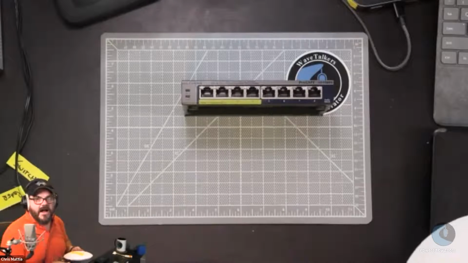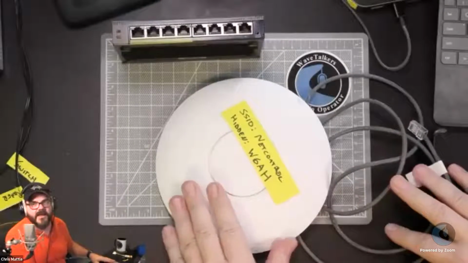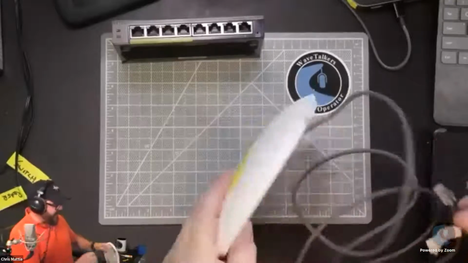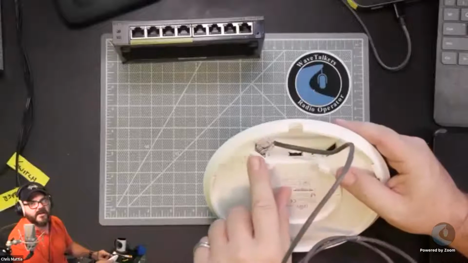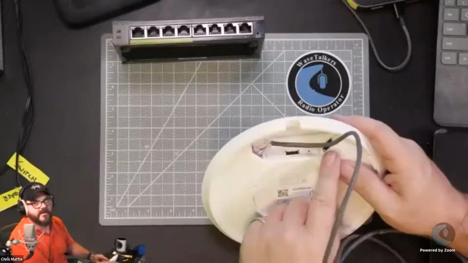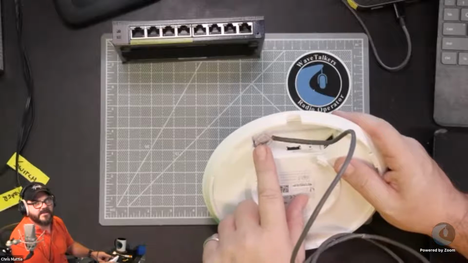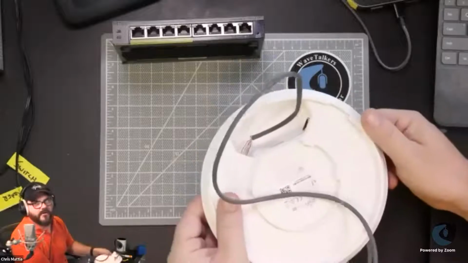Now, I mentioned that hotspot. So this is a typical hotspot that you might have. This one is by Ubiquiti, and it's a wireless access point. If you look on the back side of it, there's not a whole lot to plug into the back. There is a network port back here. There's also a secondary port, so you can actually daisy chain these. But this primary port here, you plug that in, there's no power on this device.